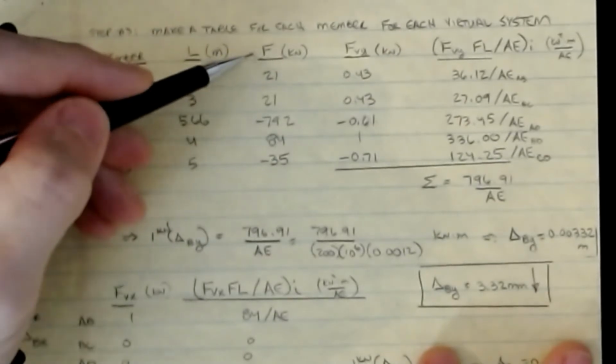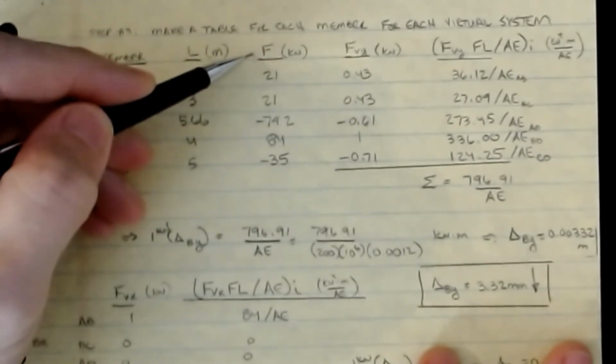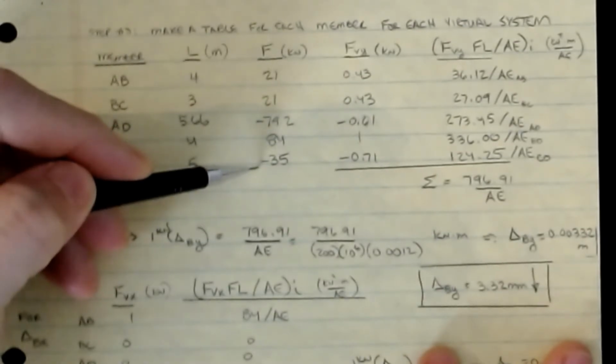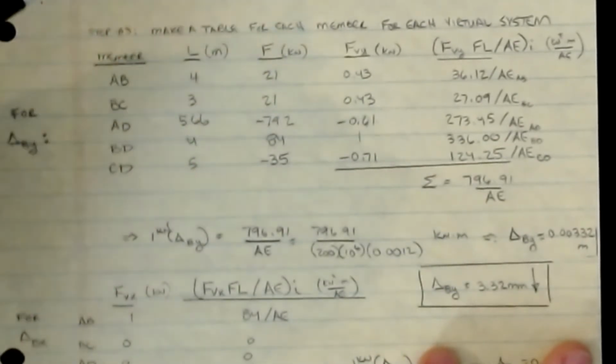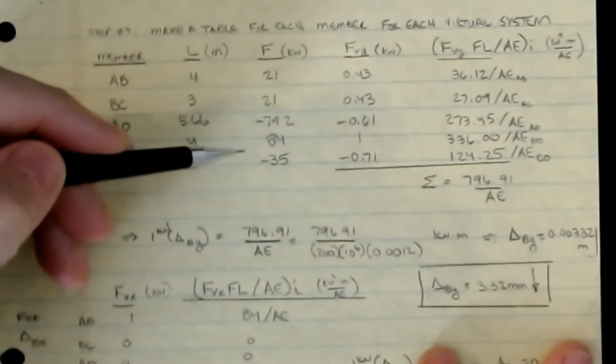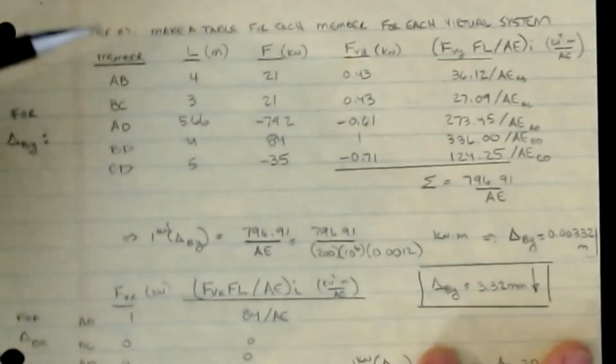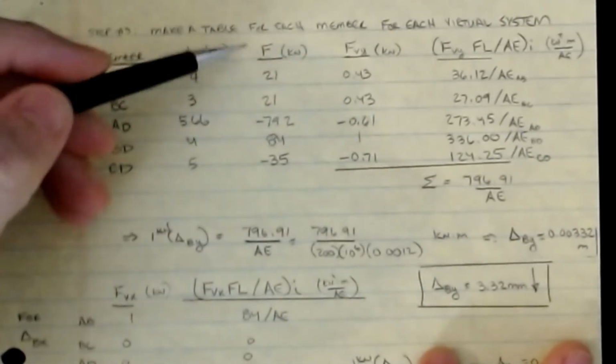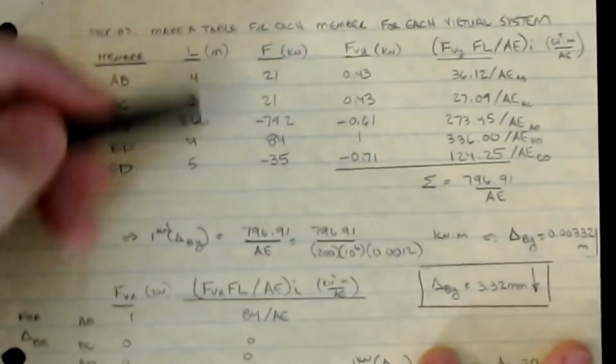Okay, F is our real loads, and these were the forces that came out of our real truss when we analyzed it. So we had 21 kilonewtons, and tension is considered positive, compression is negative. So we had 21 tension in the bottom chords. I have a minus 79.2, an 84, and a minus 35. These just come out of the analysis, and I put those in this column.